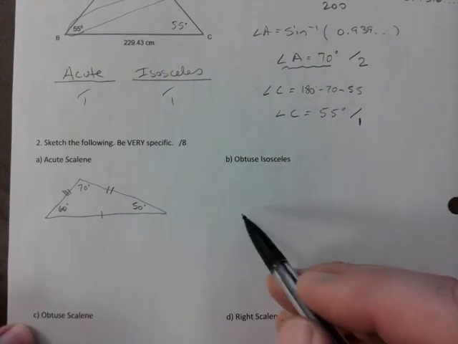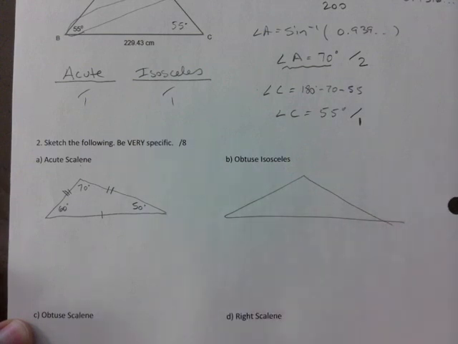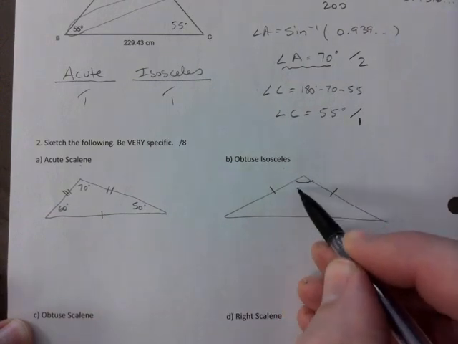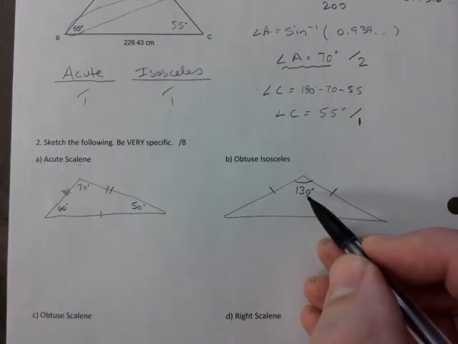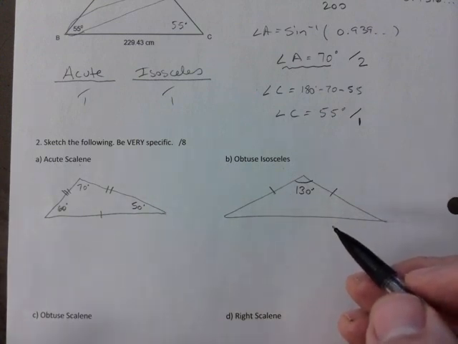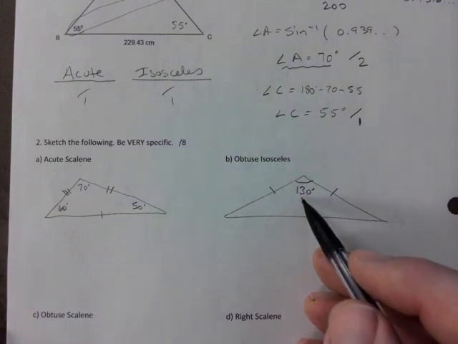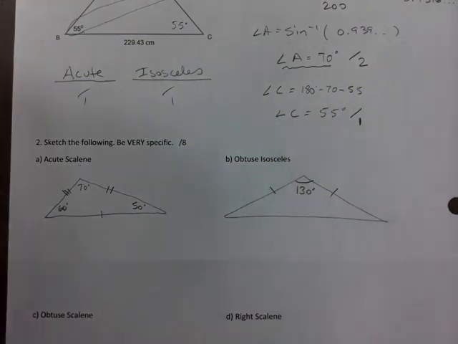Obtuse isosceles. I'll just make it a really wide roof like this. I really don't care if it looks pretty, right? So those are the same, and I'm going to make this, I don't know, 130. That's technically good enough because you need one bigger than 90 and two sides that are the same, you're done. 130, right? What are you left with? 50? So if you put 25, 25, that's fine as well. You're technically okay there.